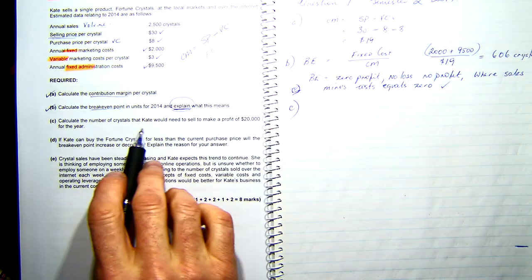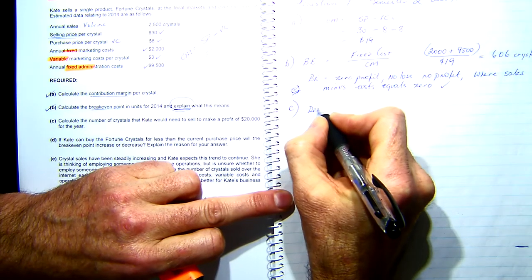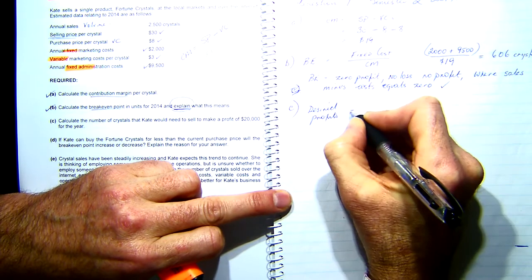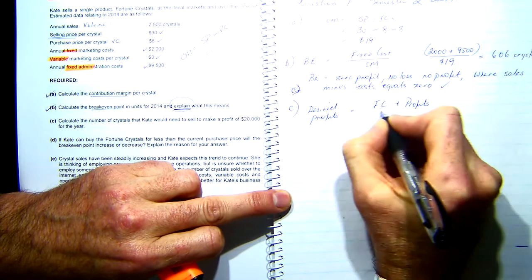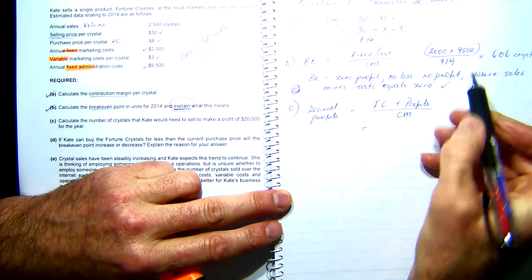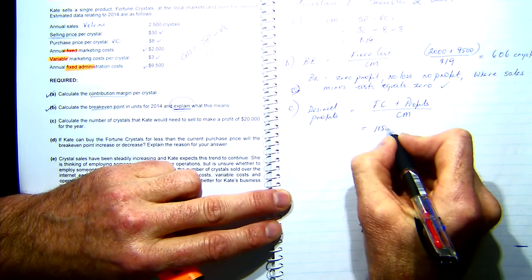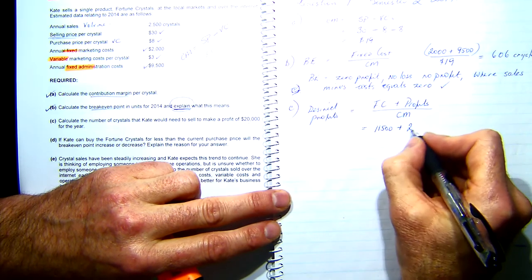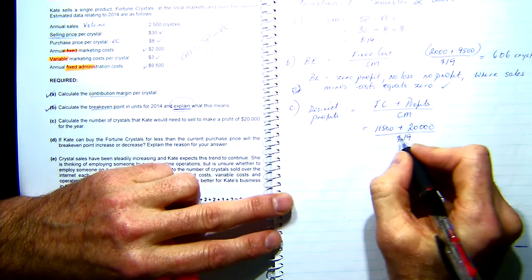So we're looking at C: calculate the number of crystals Kate would need to sell to make a profit of $20,000. So desired profits, I call it, equals my fixed cost plus my profits divided by my contribution margin. In this case we know our fixed costs, which we calculated to be 11,500, plus the $20,000 profit that we want to make. And my contribution margin is $19.